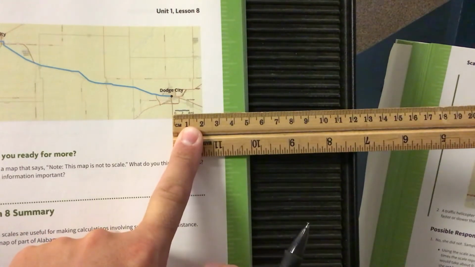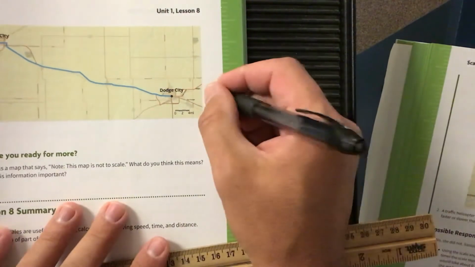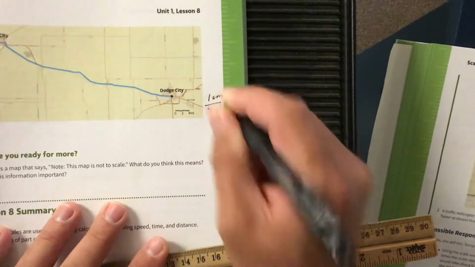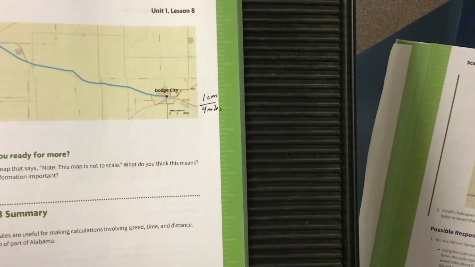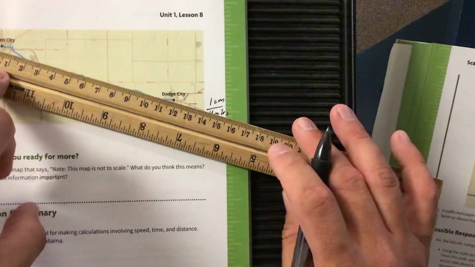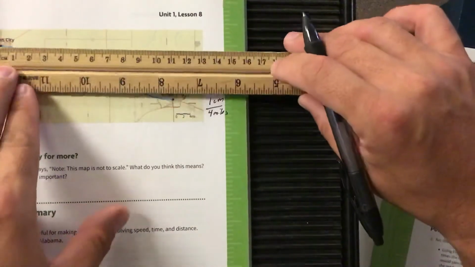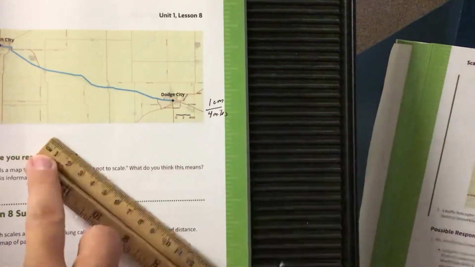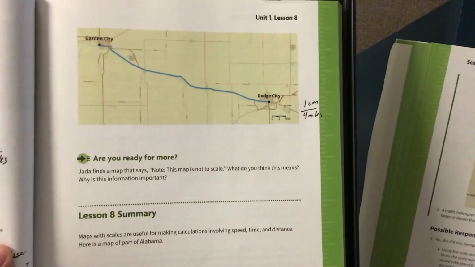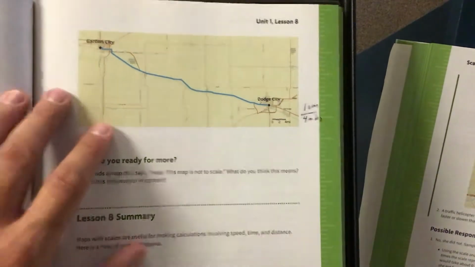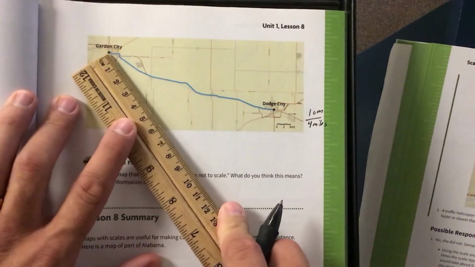I say 1 centimeter equals 4 miles. I'm good with that. Okay, now when you're measuring this distance, you know, the road doesn't go straight, but yet there's a lot of dips and curves. The more of those that you measure, the more accurate it will be, but also the more time consuming it will be.